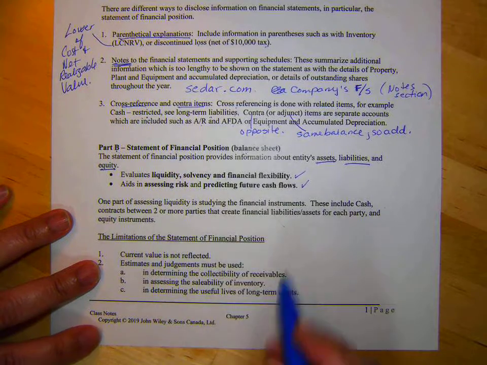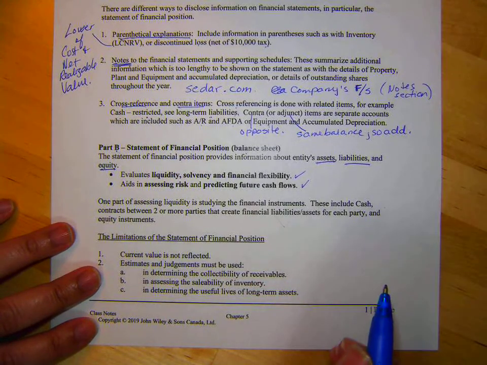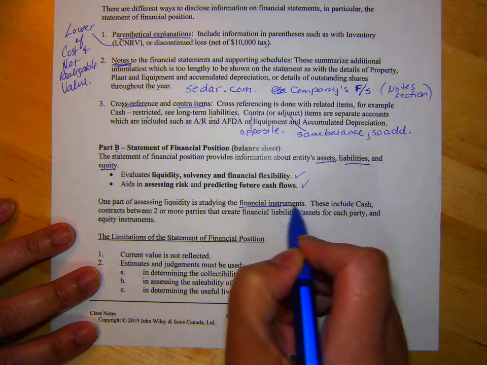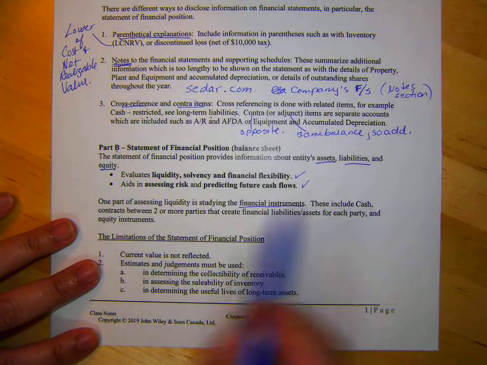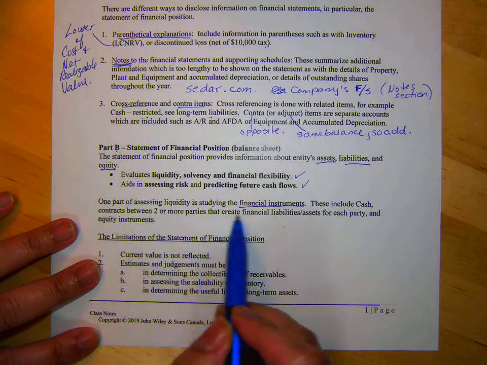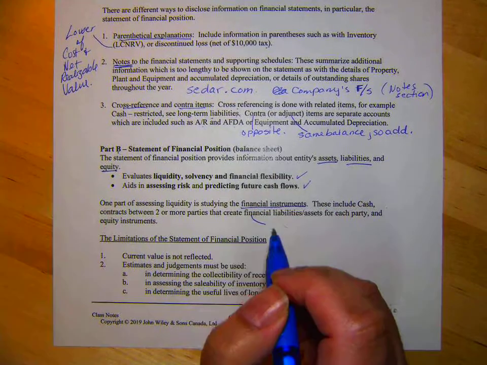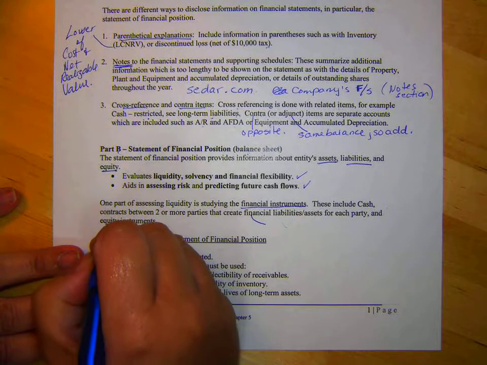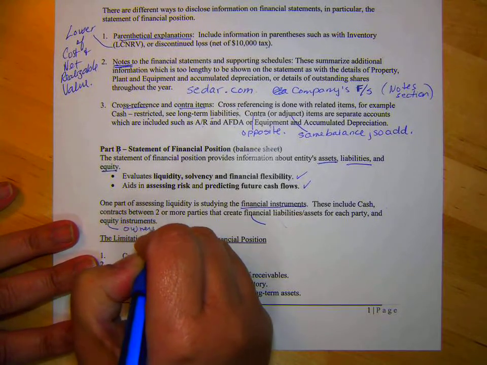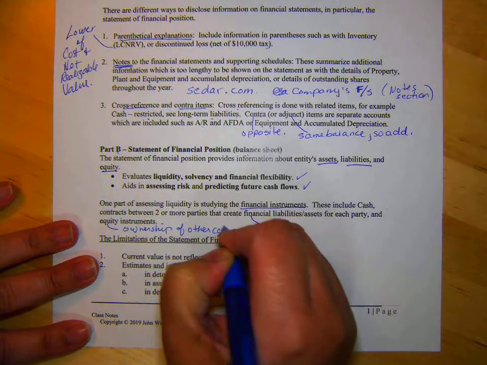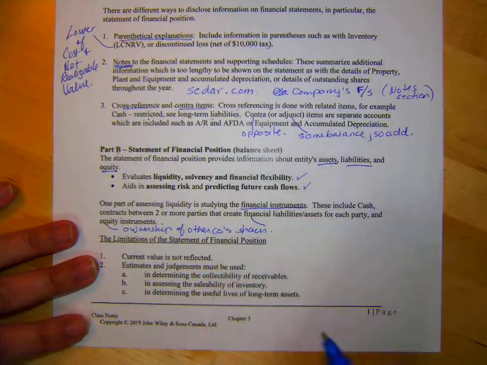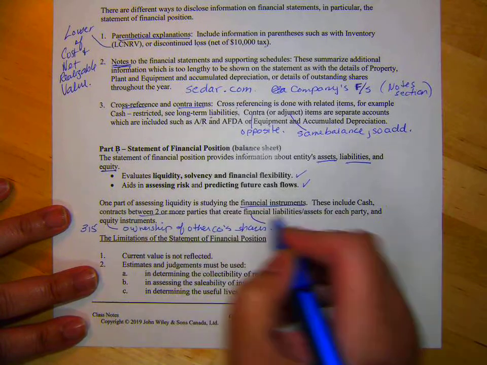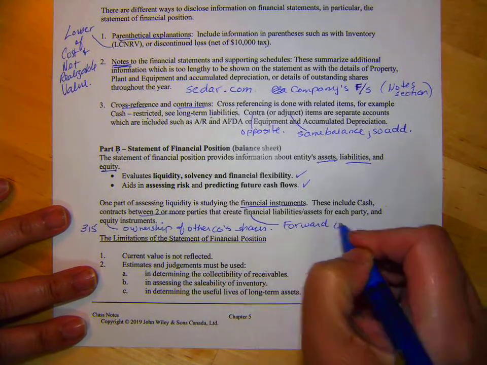Now, one part of assessing liquidity is studying the financial instruments, and we're going to do a whole chapter. But these include cash, contracts between two or more parties that create financial liabilities or assets. Equity instruments are ownership of other companies' shares, and we are going to do that in 315, a whole chapter on it. And the contracts between two or more parties are things like forward contracts, kinds of derivatives, and so on. And you will do that in 316 and 410.